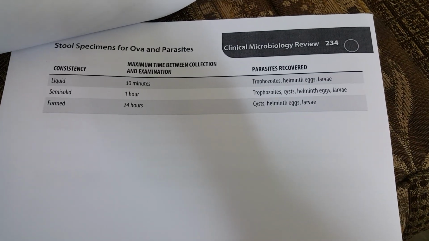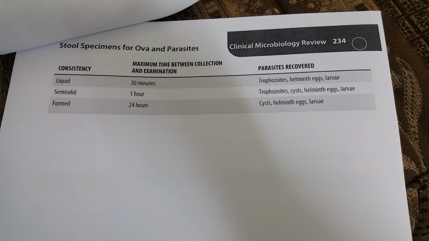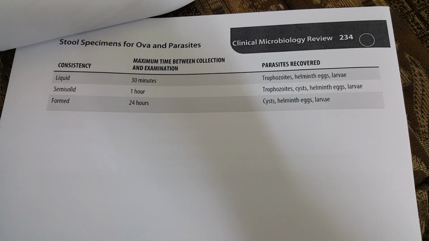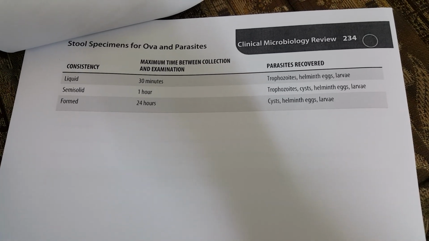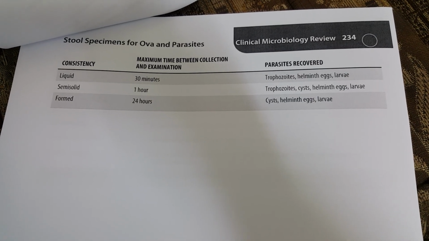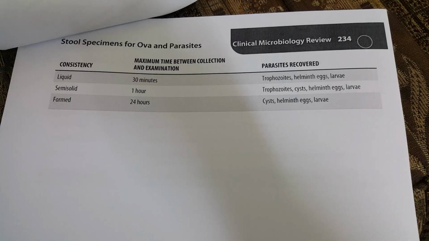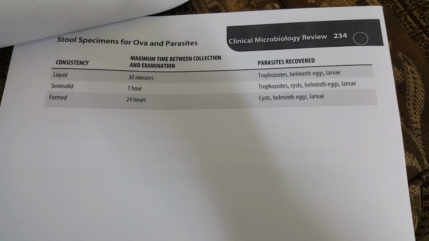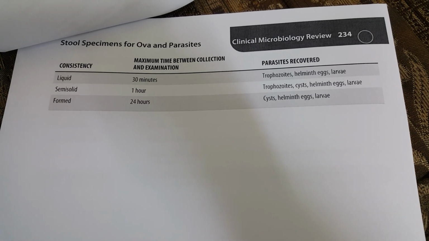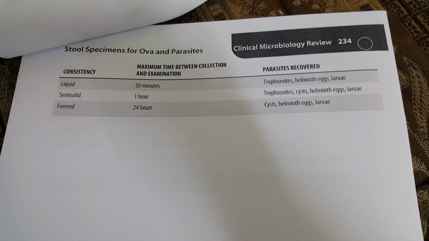In the stool routine examination, if the stool is liquid, it is recommended that you process it within 30 minutes for trophozoites, helminth eggs and larvae. If the stool is semi-solid, you have 1 hour to examine the trophozoites, cysts and helminth eggs under the light microscope. If it is formed stool, there will be no trophozoite form, so you can take 24 hours to check for cysts and helminth eggs or larvae.